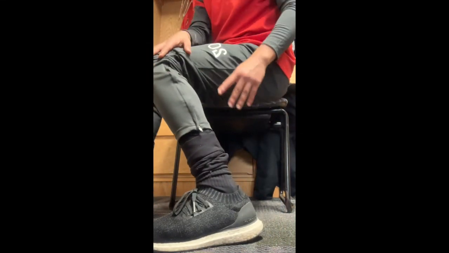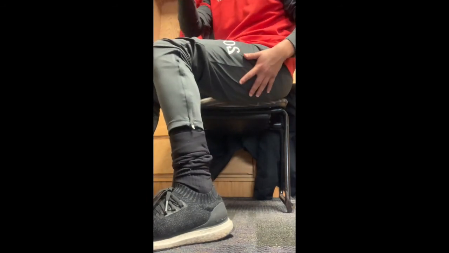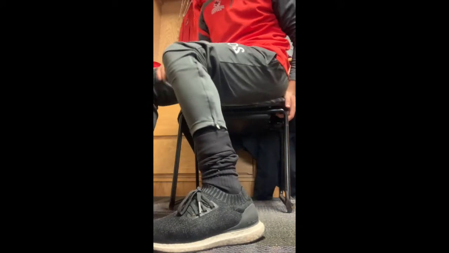And then we also have the ankle movements. I'm gonna put the camera here, so you can see better. So you start with dorsiflexion, plantar flexion, and you also have eversion and inversion. So the plantar flexion is going like this.